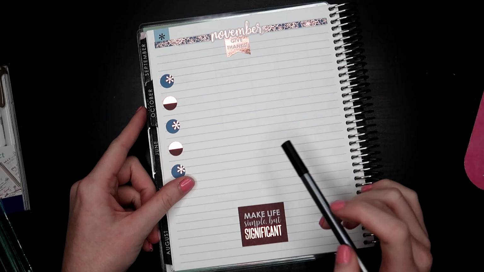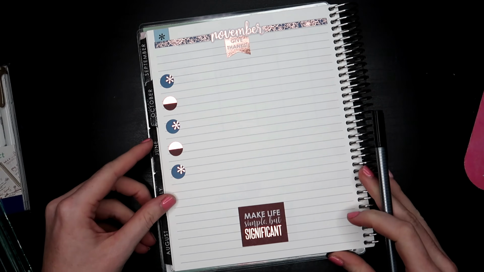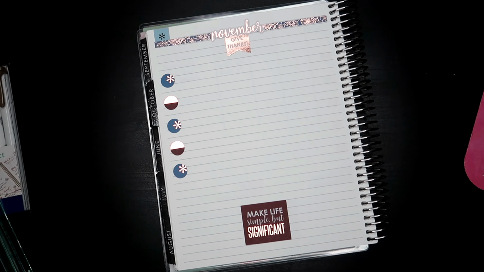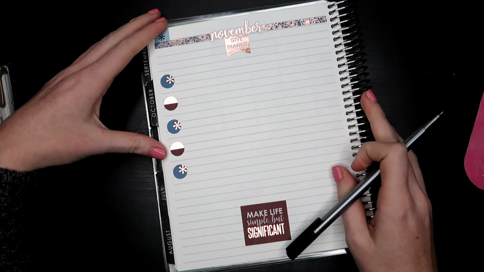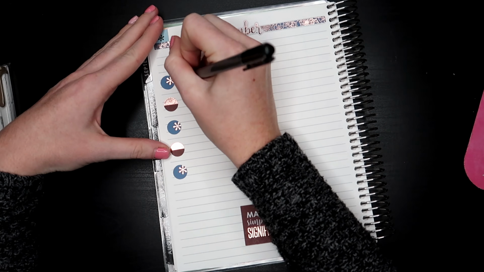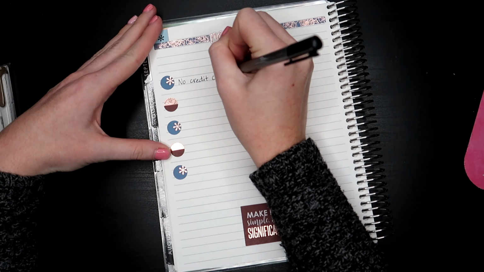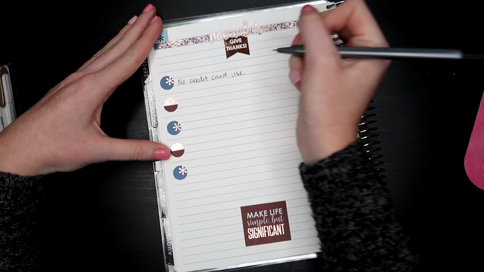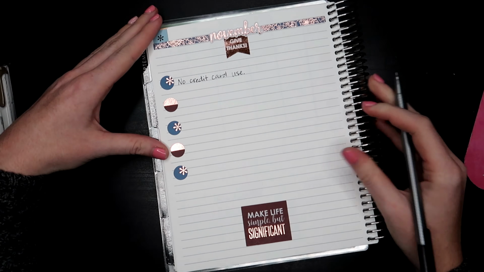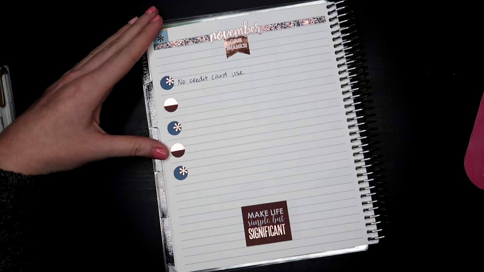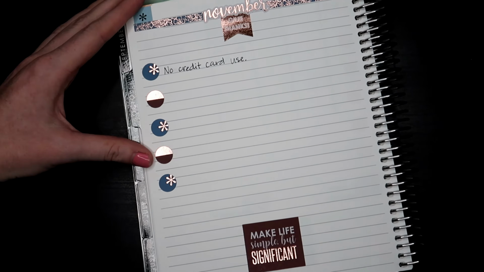So let's go ahead and put in my November goals. My first one has been a goal for the whole year, which is no credit card use, because I'm trying to pay off my credit card, so I don't really want to be using it, which I didn't do so well in October. I'm going to zoom you guys in.